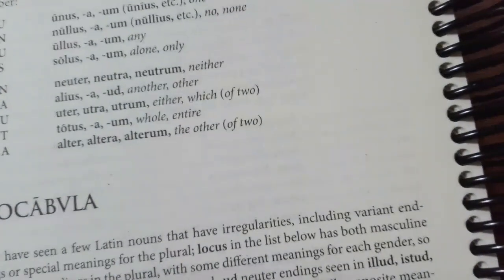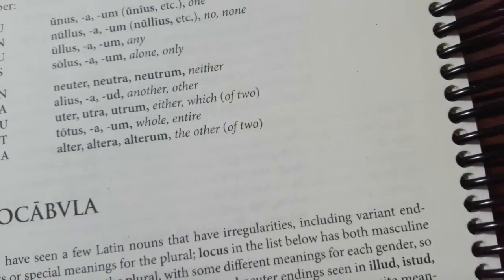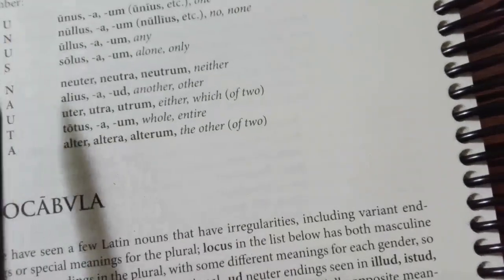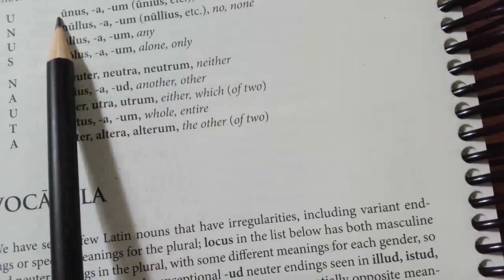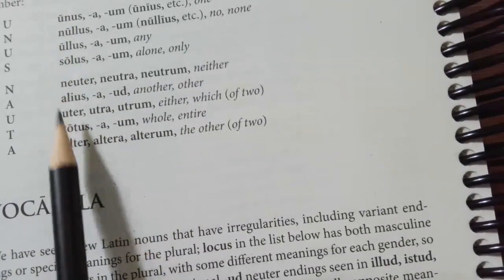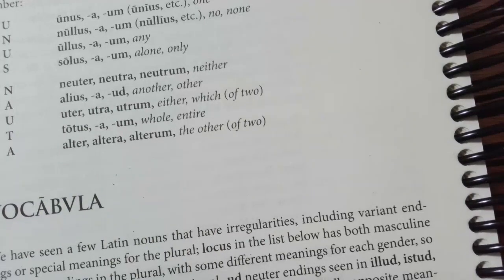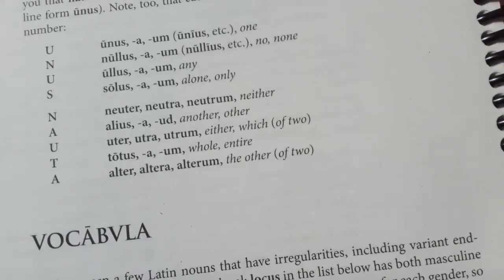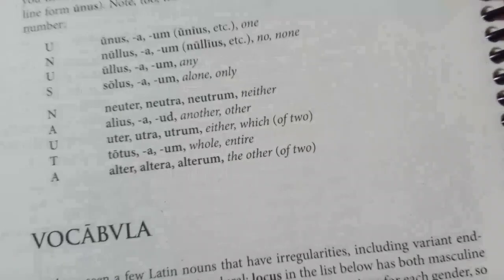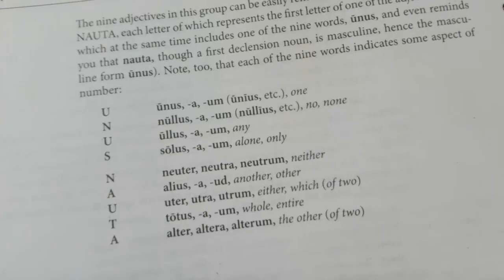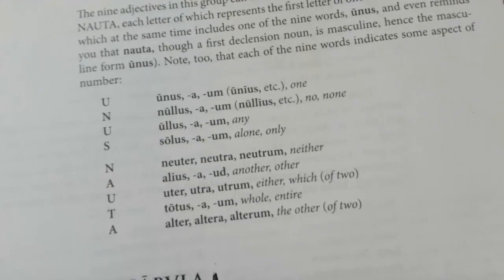So they refer to these, can we call these demonstratives? I call them the 9 adjectives, as in unus nauta, one sailor. This is just an acronym to remember each of these words, the first letter of each of these words. It's a useful acronym to help you remember these words. And I would go ahead and memorize that these words have that weird dative and genitive singular. Okay.